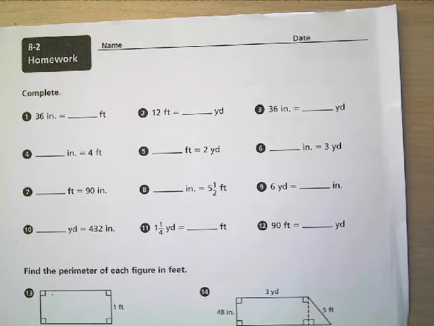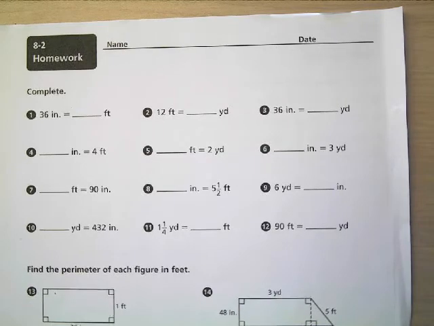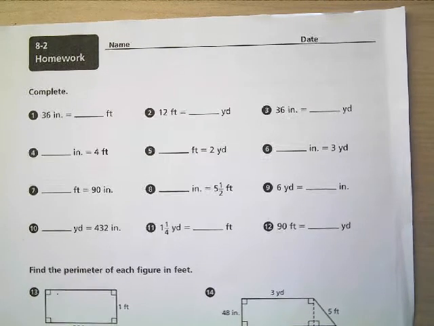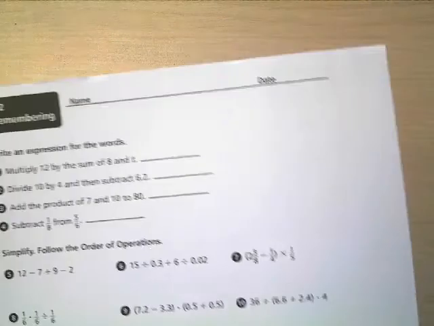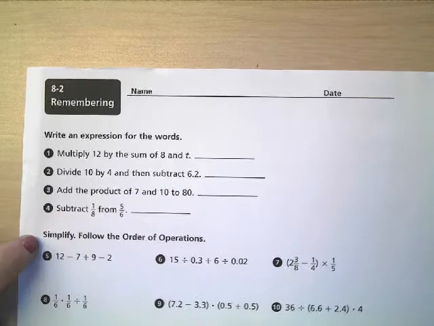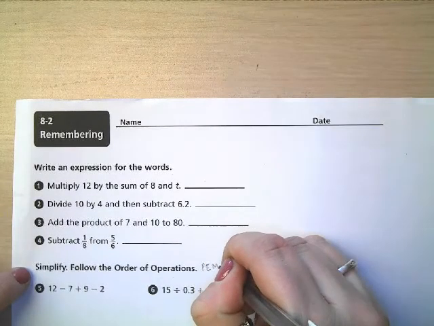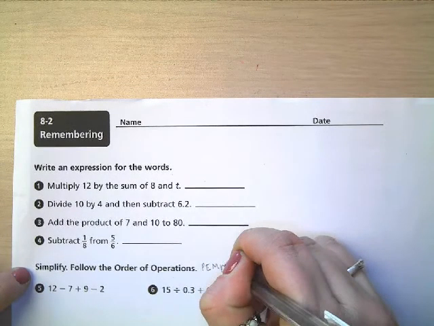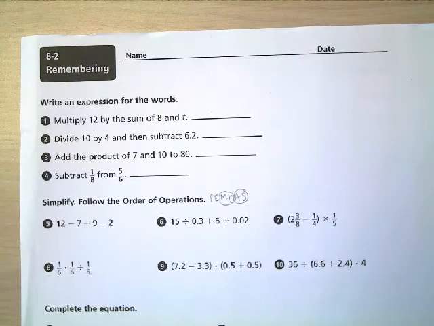And then you know how to do 1 through 12, okay? There's a lot of examples of how to do that, plus you can use the conversion chart. I think you'll know how to do 13 through 16 as well, because you're finding the perimeter of each figure, where you're just adding all sides together. That's what that is. So I want to try maybe one problem with you on 1 through 12, and one problem with you on 13 through 16. And then on remembering, you can do this.